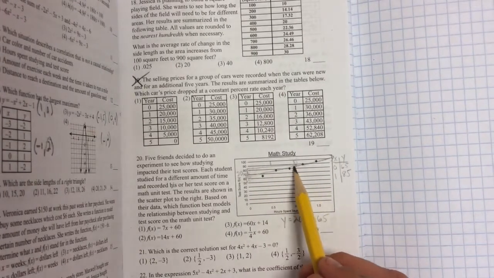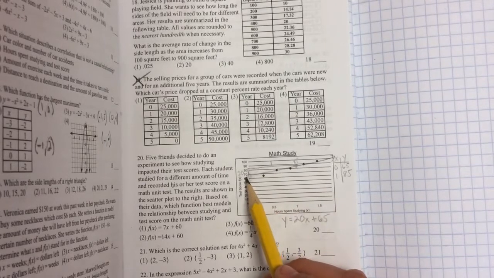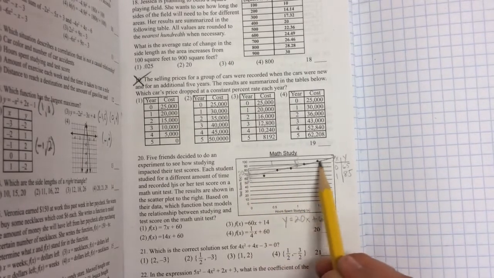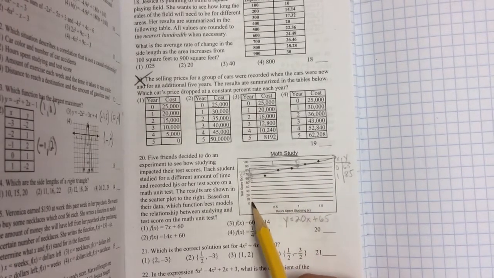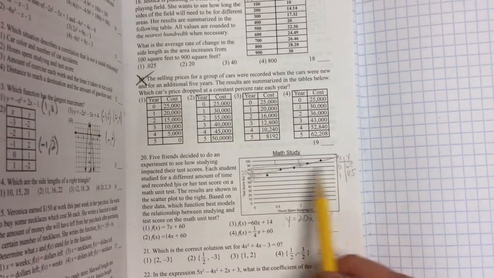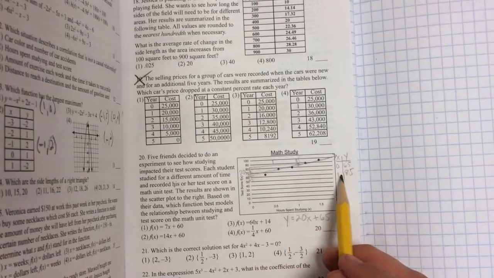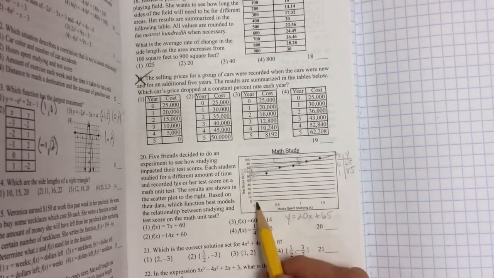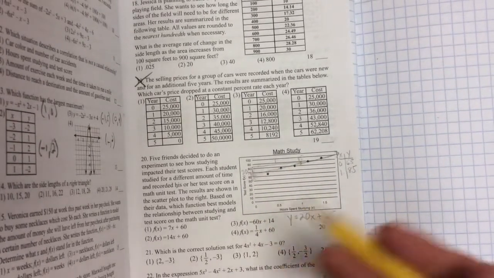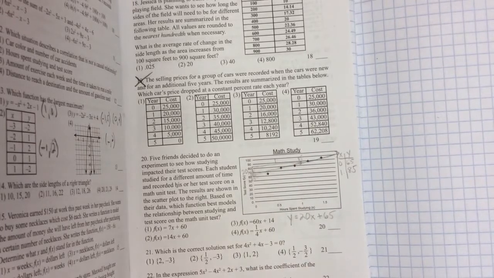So the way I did it was I took it back to 0 here, and it looked to me like my line went through the point (0, 65). So I said 65. And then it also looked, when it was at 1, like it was around 85, so (1, 85). Now I picked 0 and 1 because that's the easiest to calculate the slope from.